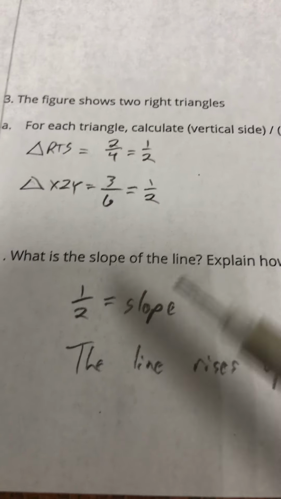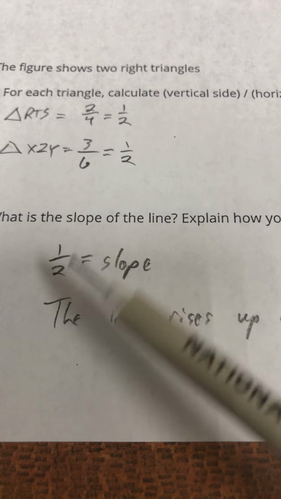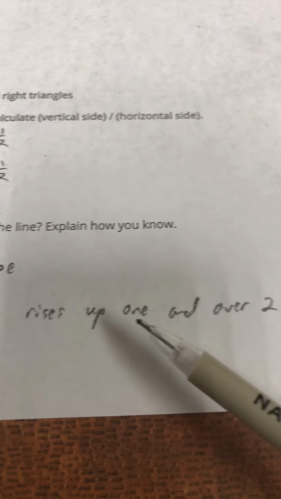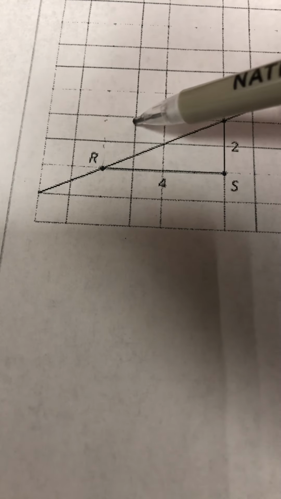So what is the slope of the line? Well, the slope is 1/2. It goes up 1 over 2. Is the slope 1/2? Explain how you know. Well, the line rises up 1 and over 2 from point to point. So, going from this coordinate, it goes up 1, 2, and goes over 1.